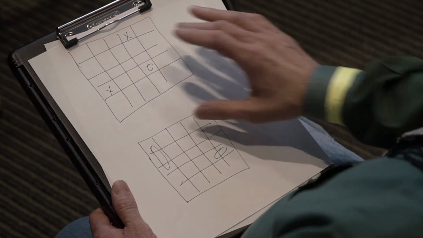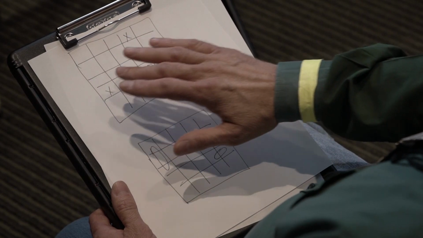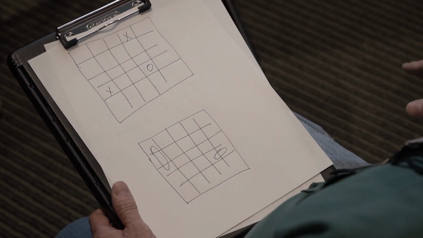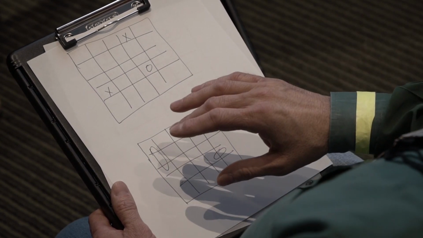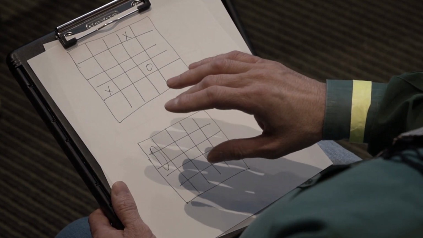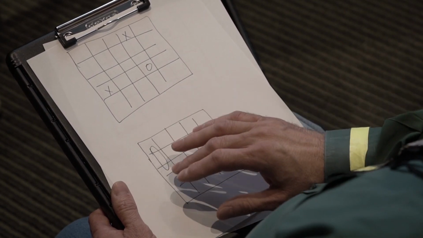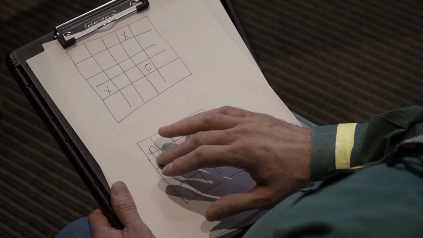So the input would be on the top here. You'd be given this grid, and plus you would know what kind of ships are out there. And the orientation of the ships is not important. So for instance, for this ship, it's not important whether it's facing north or south. All that's really important is the three squares that it covers.